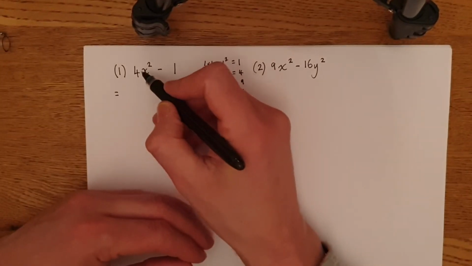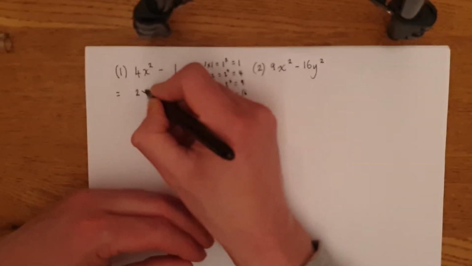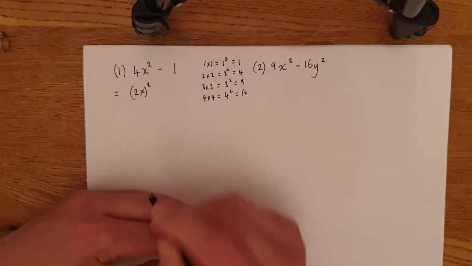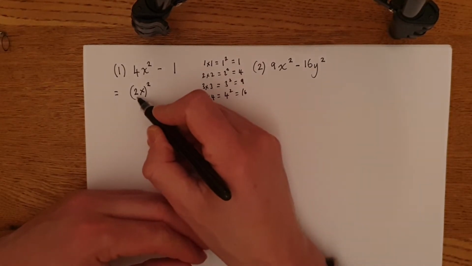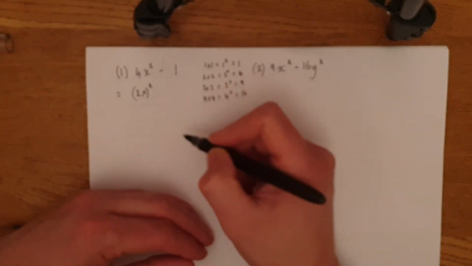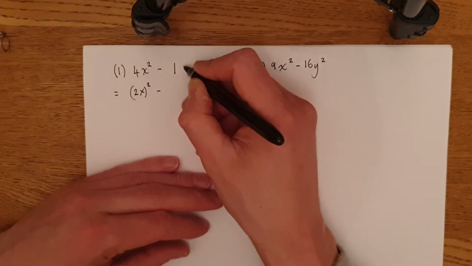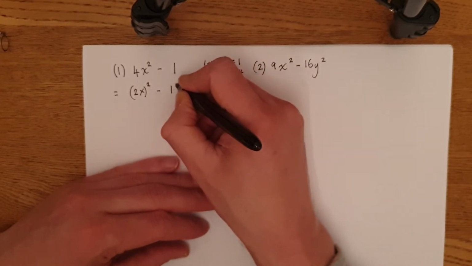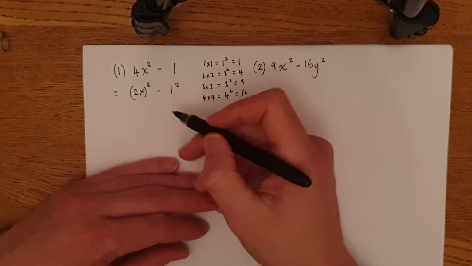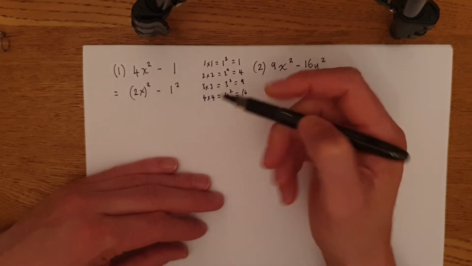Right, so 4x squared, I could write that out as 2x all squared. If I squared everything inside that bracket, 2 squared is 4, x squared is x squared, I would get back to that 4x squared. So that's one thing squared, take away, and I can actually write 1 out as 1 squared. So it's maybe nice and obvious now that I've got one thing squared, take away another thing squared, so that's difference of two squares.